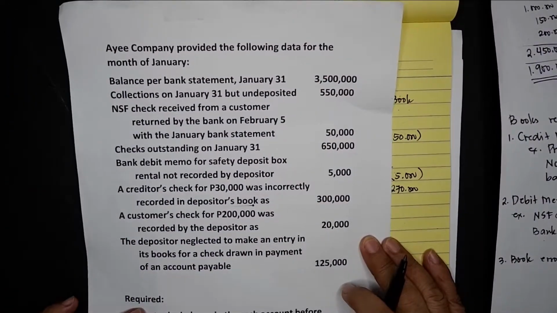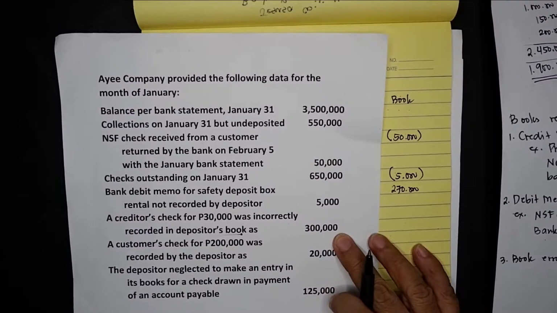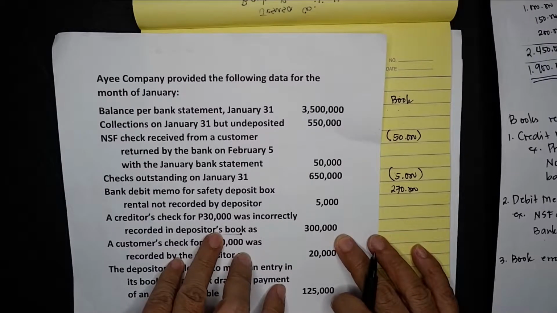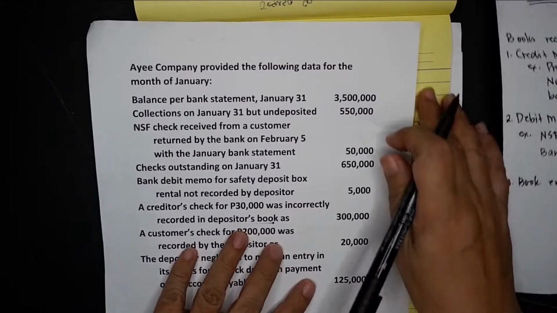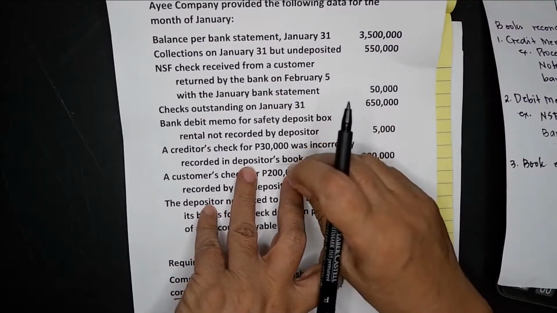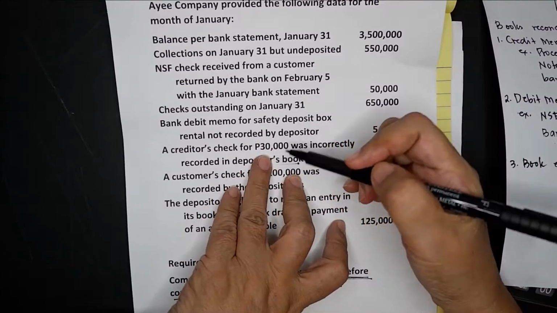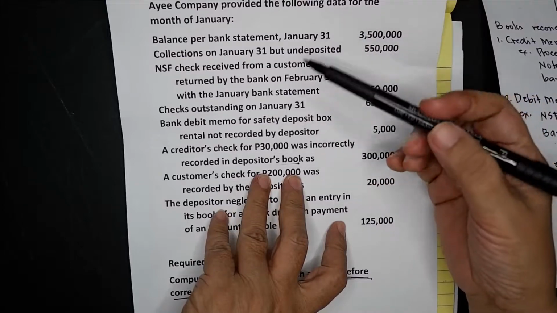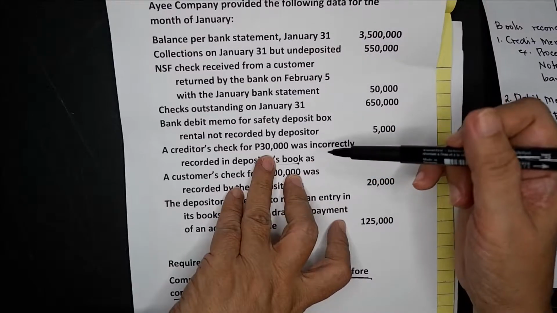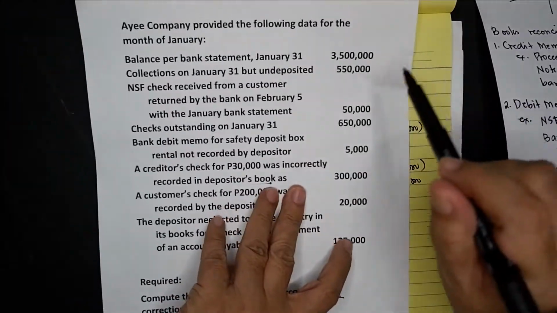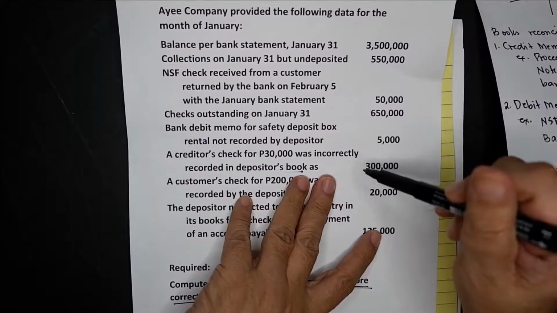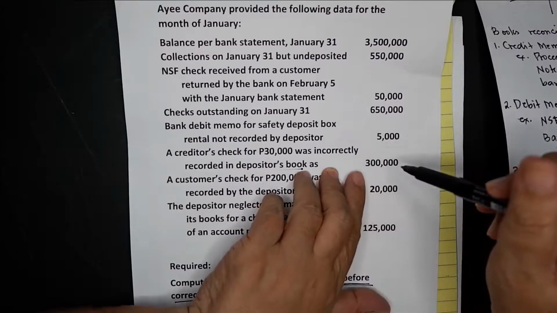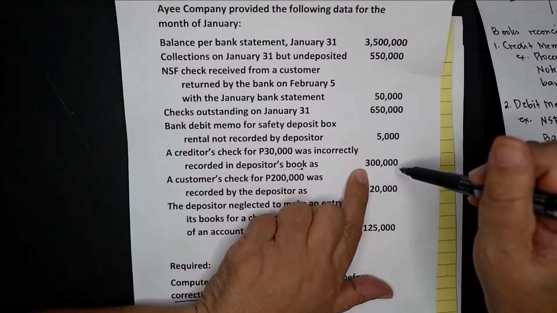Okay, it is a payment, correct? It is a payment by our customer, a creditor. Instead of recording plus 30,000, the company recorded it as plus 300,000.